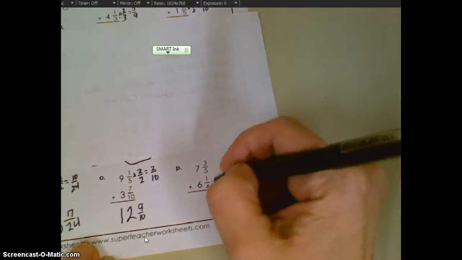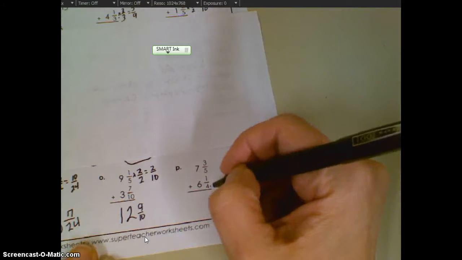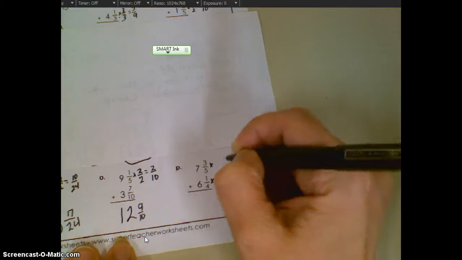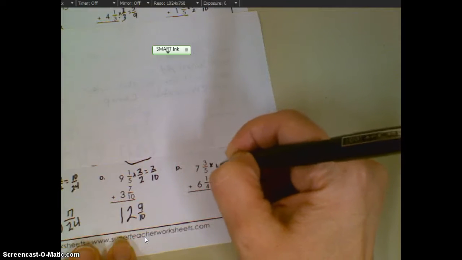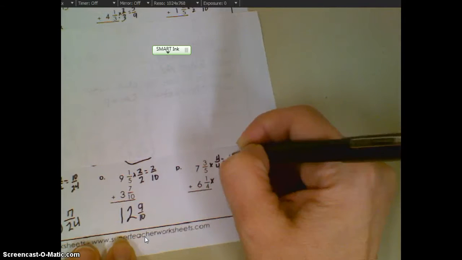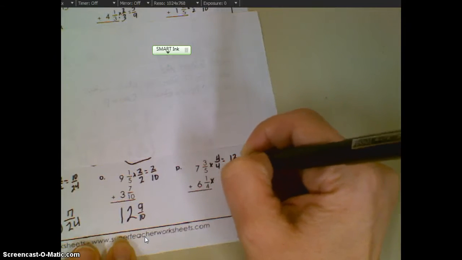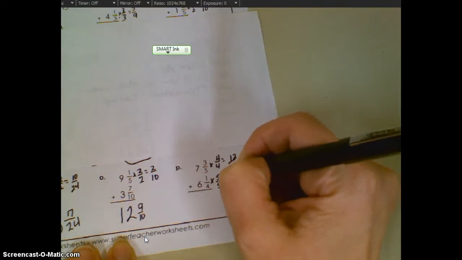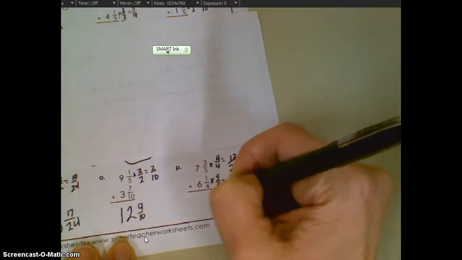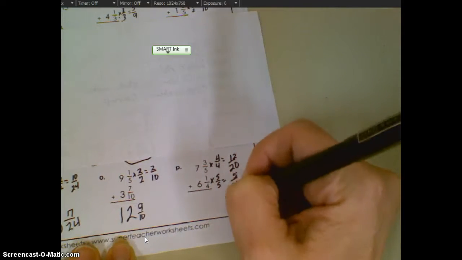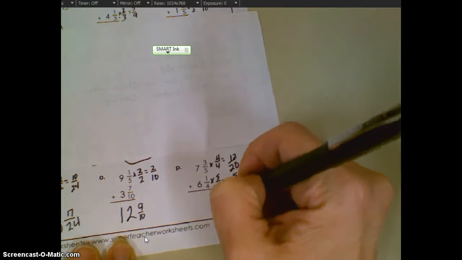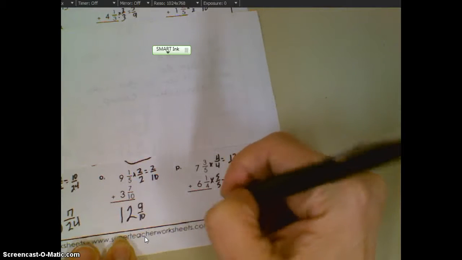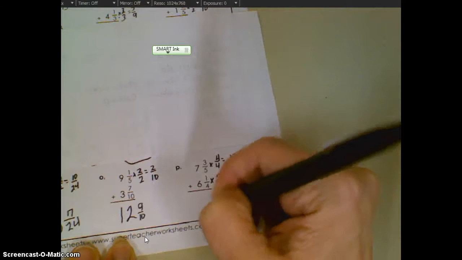And now our last one. Common denominator, we're going to have to switch both of these. We're going to get them over 20. 4 times 5 is 20, so by 4 over 4, and we'll get 12 20ths here. This one will multiply by 5 over 5, and we'll get 5 20ths. 12 plus 5 will be 17 over 20. Add our whole number. 6 plus 7, 13. So we get 13 and 17 20ths.